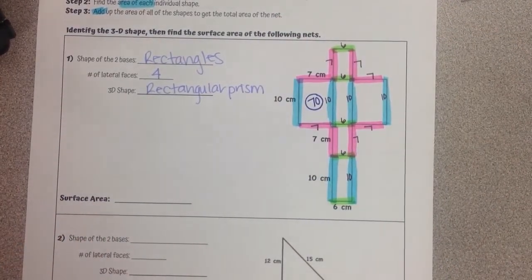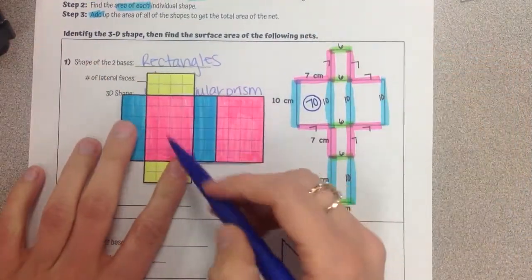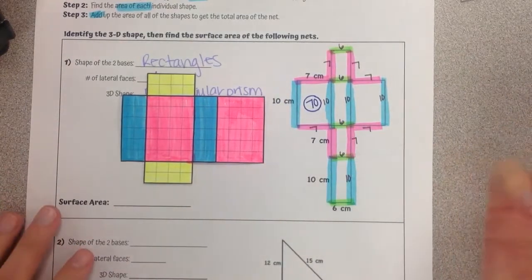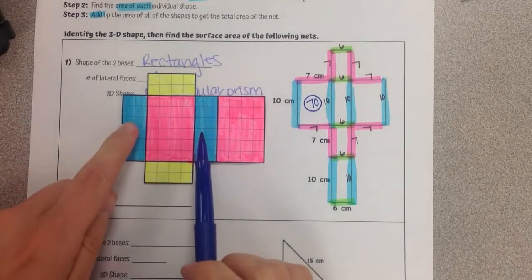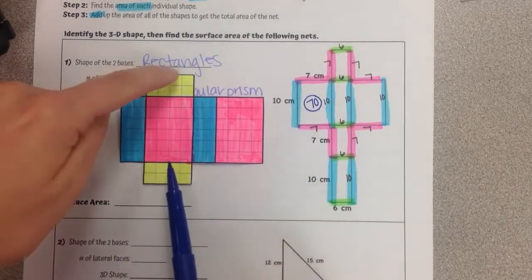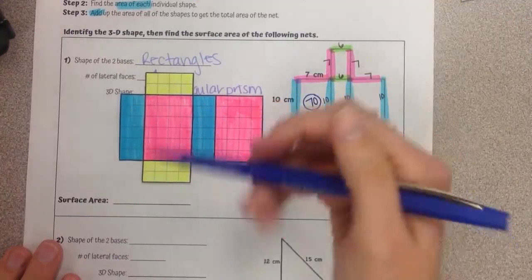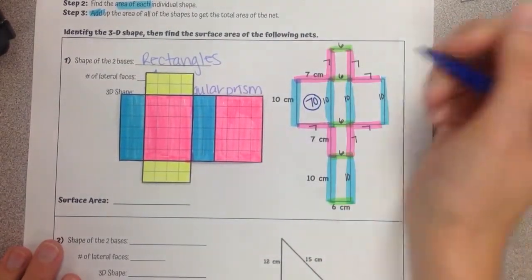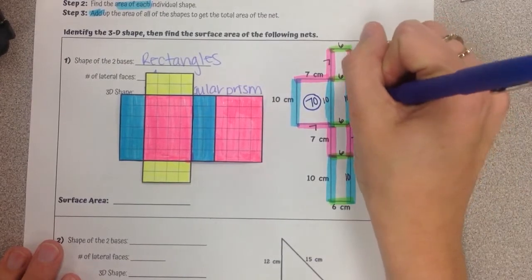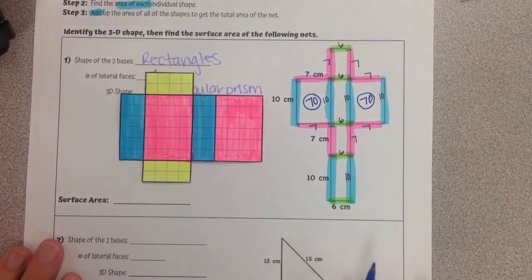When we think back to the image that we made, when we've got rectangular prisms, there are 3 sets of congruent pairs. So we've got 2 blues, 2 pinks, 2 yellows, and it alternates blue, pink, yellow, pink, yellow. So I know that if this base is 70, this base is also going to be 70. But you can look at the dimensions: 7 times 10 will give you 70.